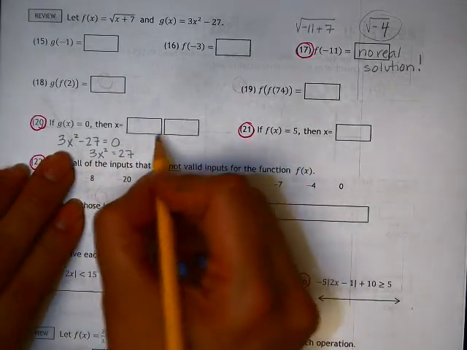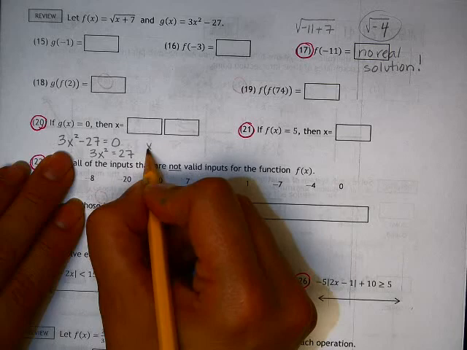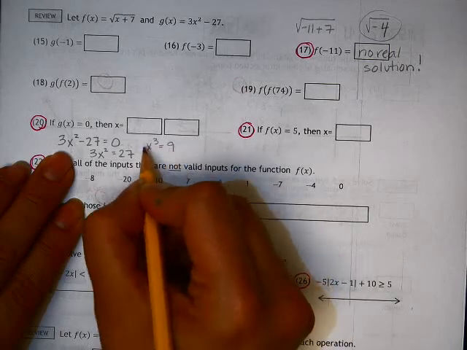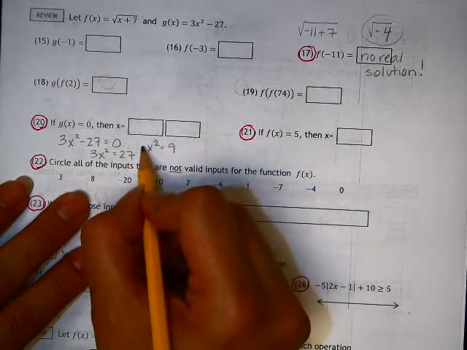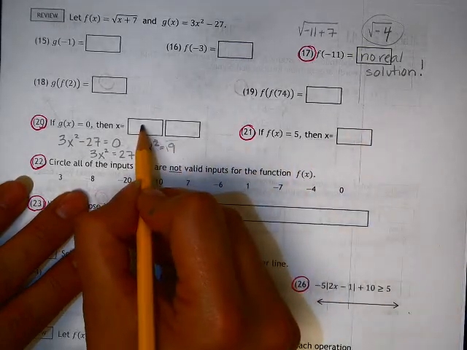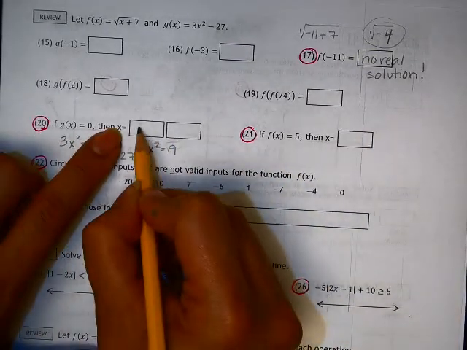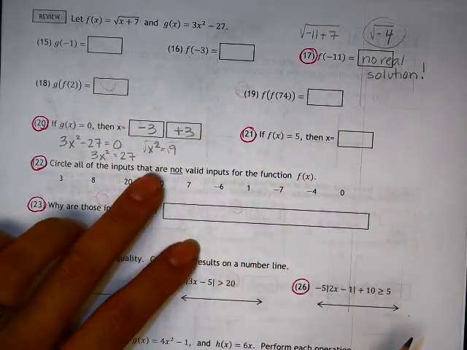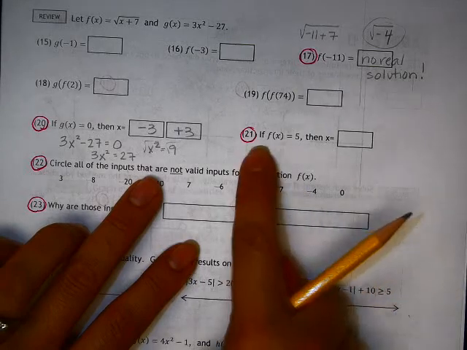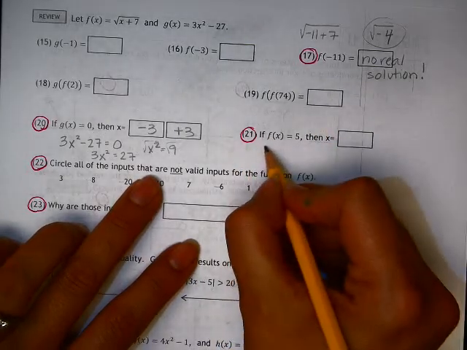So I'm going to move the 27 over first, then I'm going to move the 3, and oopsies, got a little excited there. And then I'm going to just square root. And the square root of 9, you could either have a plus 3 or a minus 3 in this guy to get our answer.